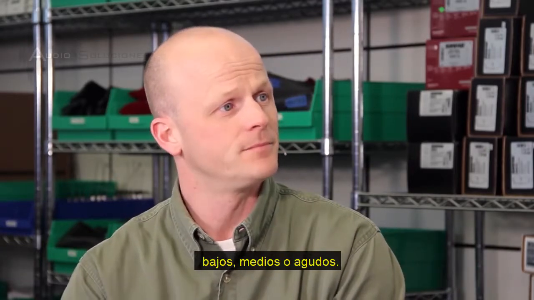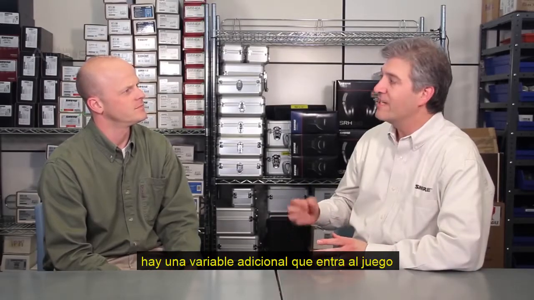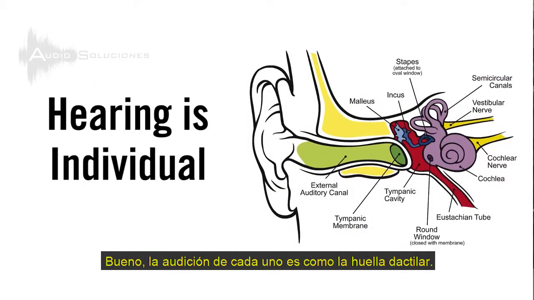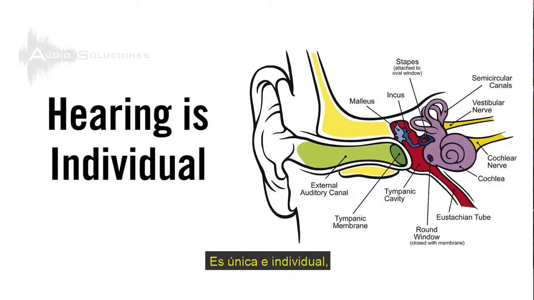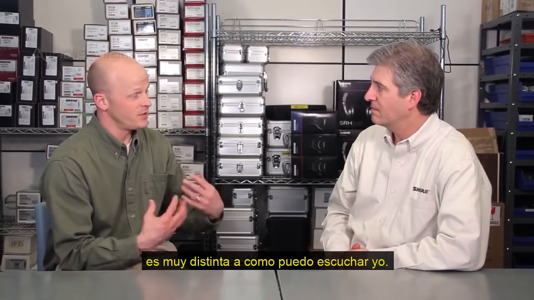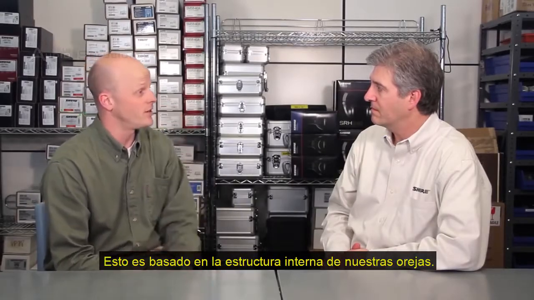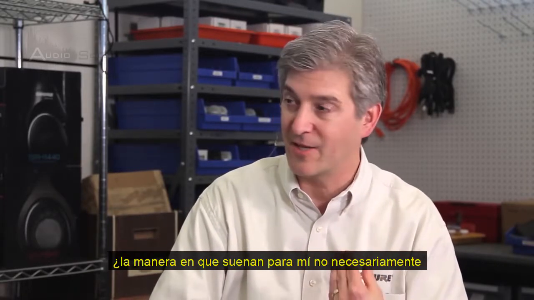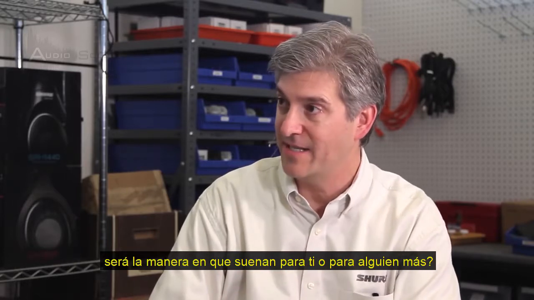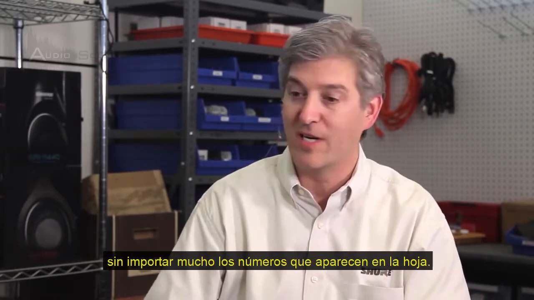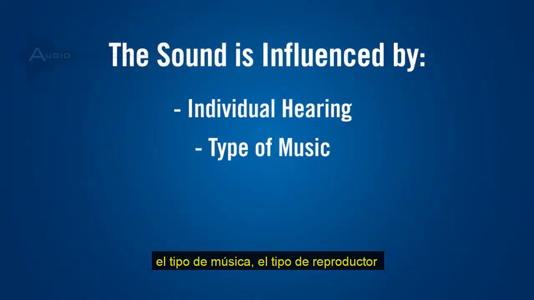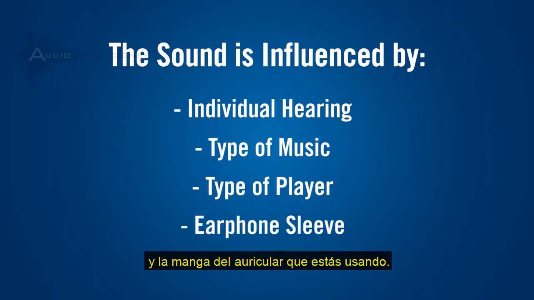Now, I know that when we're talking about earphones, there's an additional variable that comes into play that varies from person to person. What's the story there? Well, everyone's hearing is very much like fingerprints. It's unique to the individual, so the way you hear an earphone or a headphone is very different than the way that I hear it, based on the inner structure of our ears. Okay, so if I'm hearing a particular pair of earphones, the way that they sound to me is not necessarily the way that they're going to sound to you or somebody else. Correct. So it's a very personal listening experience, regardless of what the numbers on the page say. Yes, and it's further influenced by things like the type of music, the type of player, and actually the sleeve that you use on the earphone.